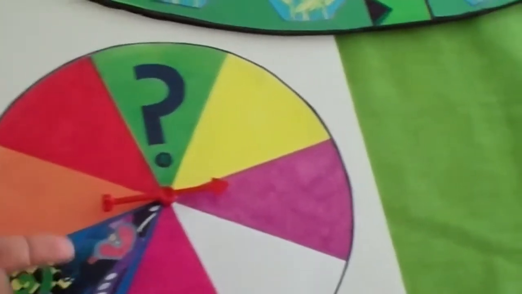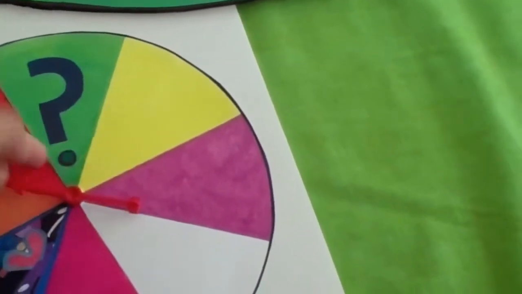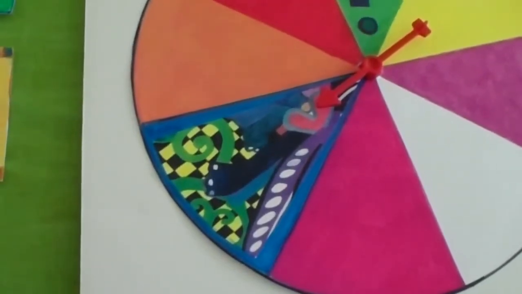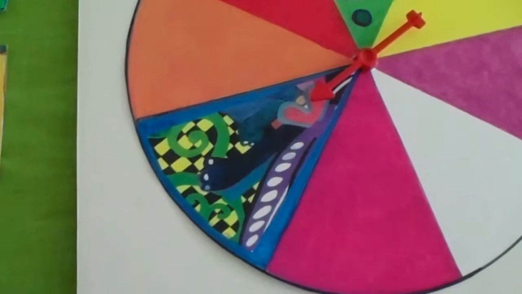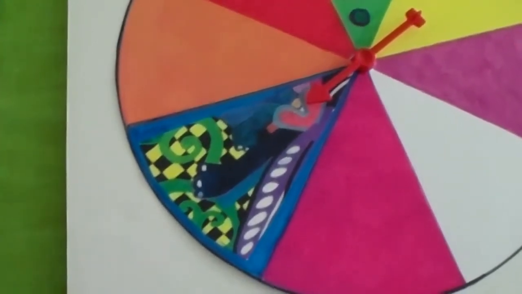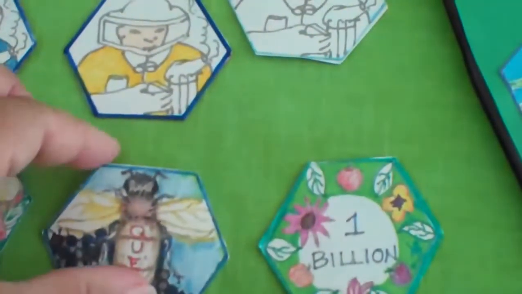One of the spaces that you can come to on the spin board is the angel bee. And when that happens and you land on that section of the spin board, there will be a stack of queen bees in the middle, pre-set up as part of the game setup.